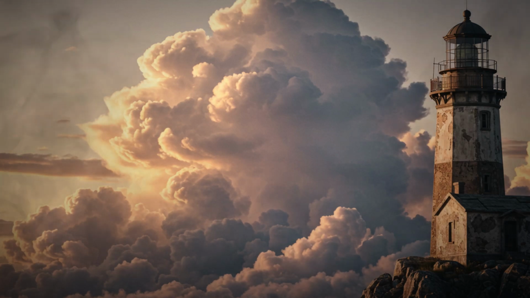Clouds do not appear by chance. They form because certain conditions are met. Always the same elements, always the same rules. Air must rise. It must cool. It must reach saturation. Only then does water condense. Only then does a cloud begin.